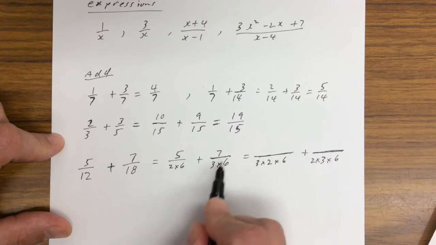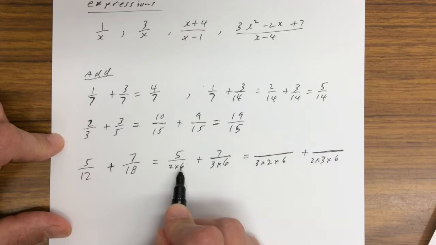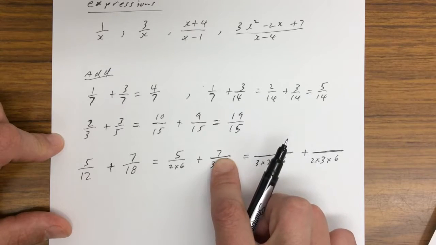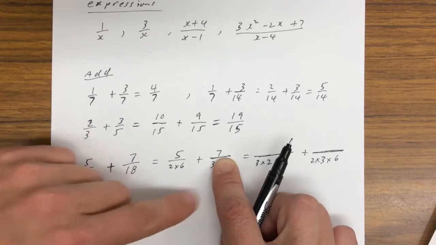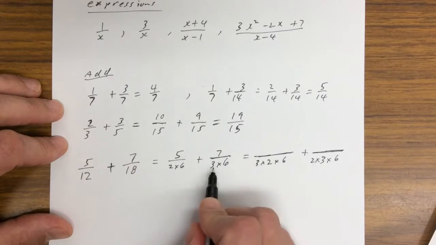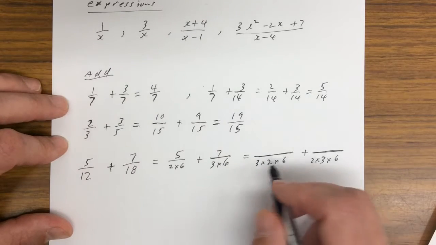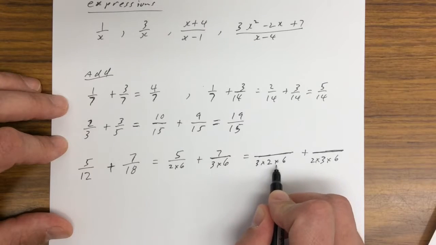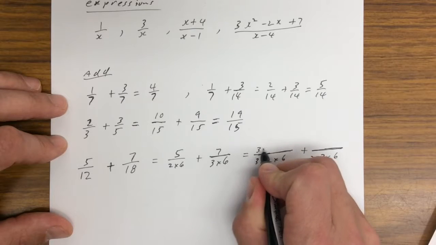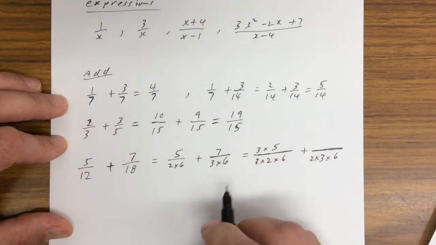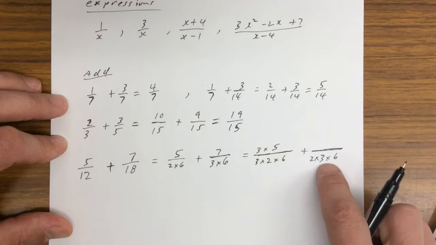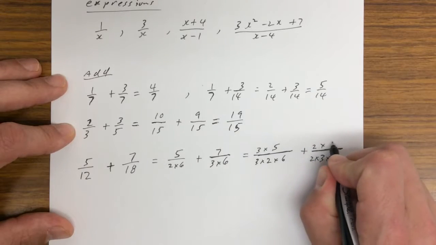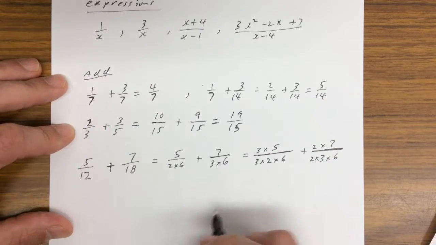So again, factor both of them so that you've got the common factor, the greatest common factor of both, cover up one of them, and that multiplied out is your new common denominator. So 3 times 2 times 6. Now, what did I have to do to this to get this common denominator? I multiplied it by 3. So I'm going to do 3 times 5 on the top. What did I have to do to this to get this new common denominator? Well, I multiplied it by 2. So I'm going to go 2 times 7 on the top.